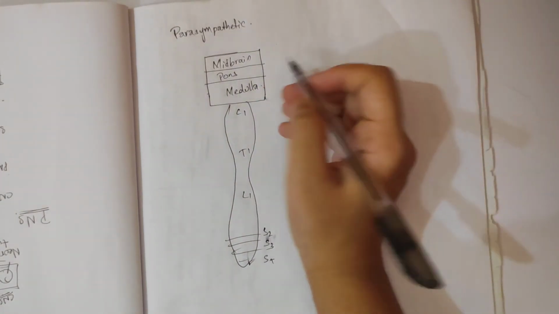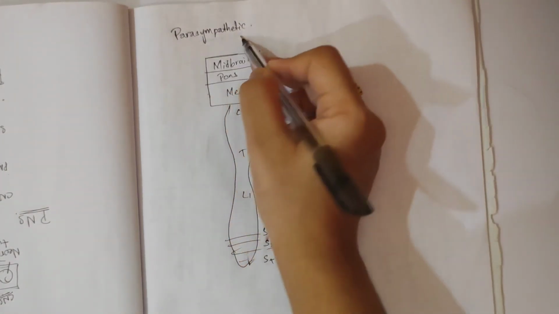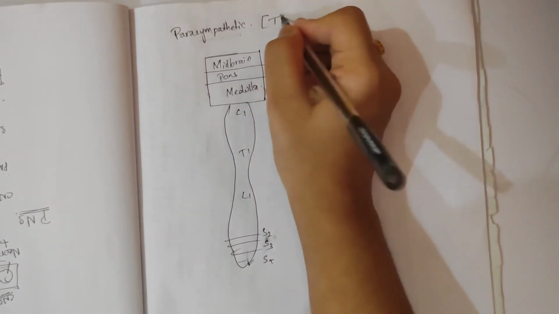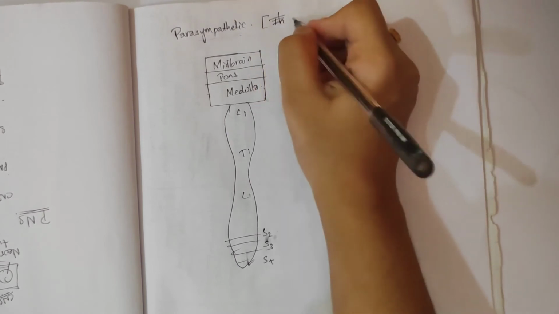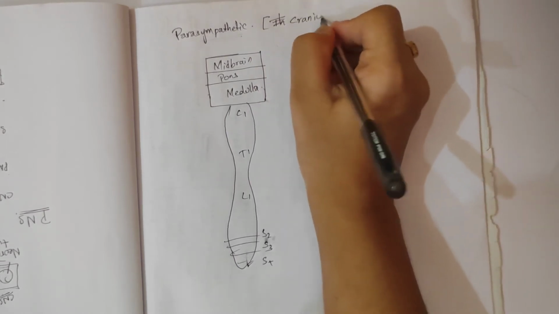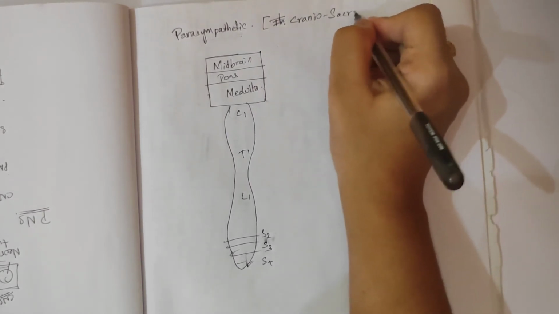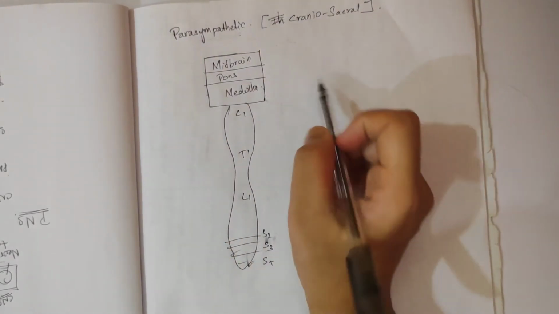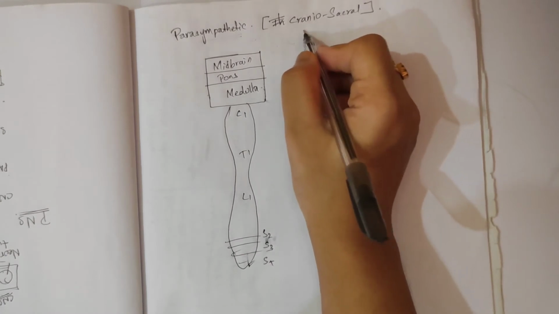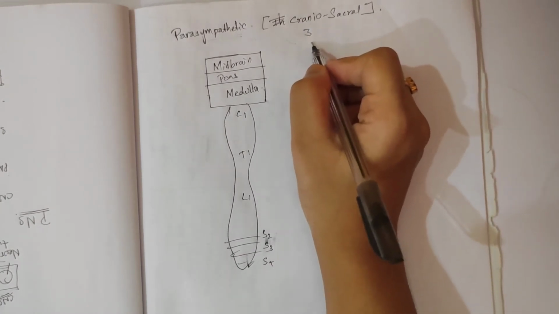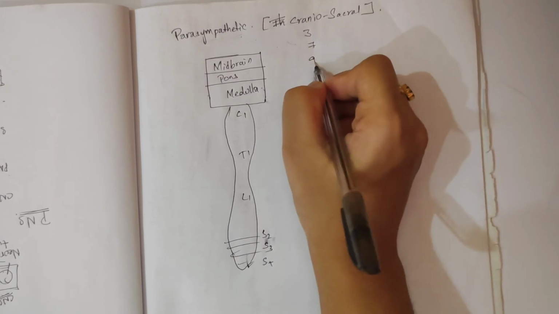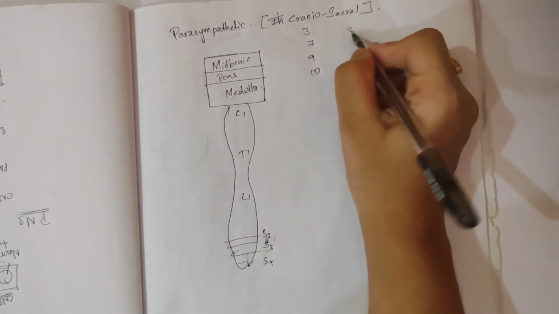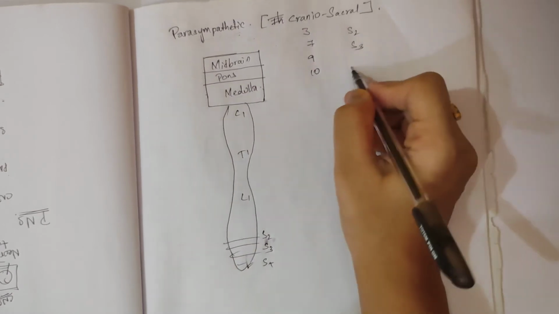So I told you this parasympathetic is also called craniosacral outflow, because the nerves which are here are cranial nerves 3, 7, 9 and 10. The sacral nerves here are S2, S3 and S4.